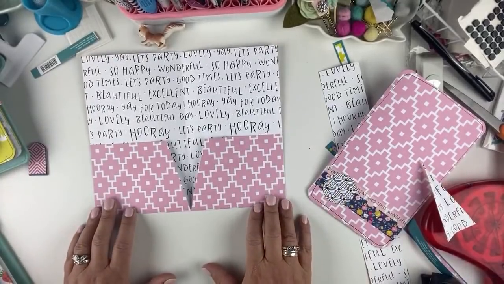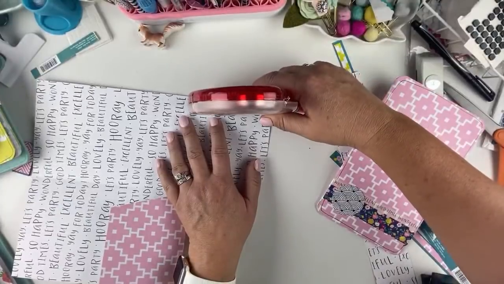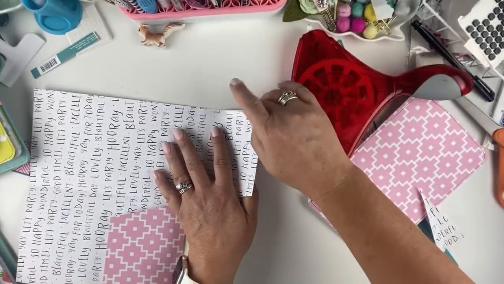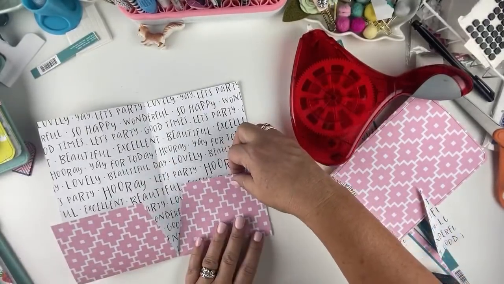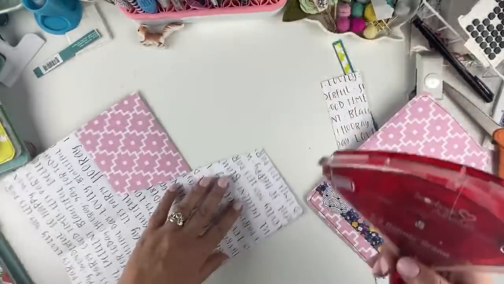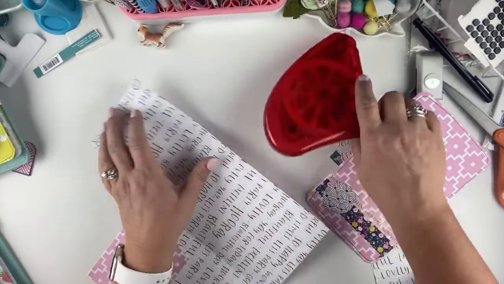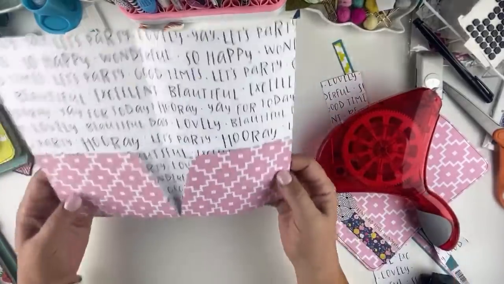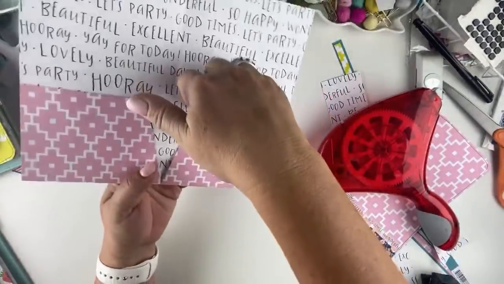Now I need to close the pocket though. I need to close it so my things don't fall out. So I'm just going to come in with my tape runner right there along the edge. I did not do that straight at all. Right there along the edge, and I fold up. Okay, so now that side of the pocket is closed. I'm going to come over here and do the same thing right there, and that part of the pocket is closed. So I have my pocket and my side pocket.